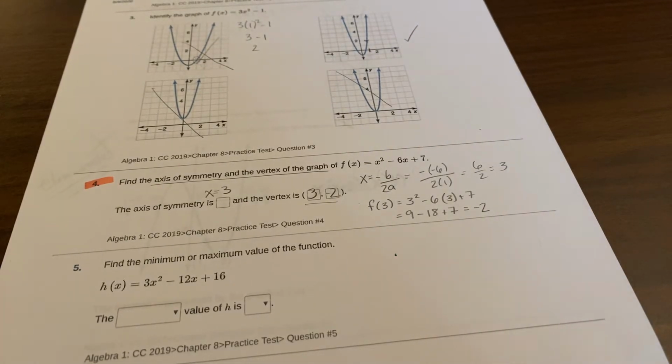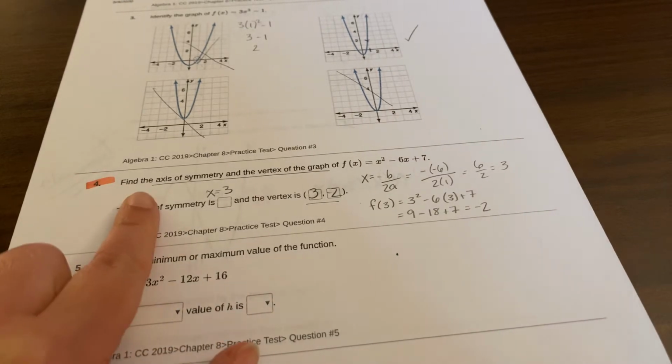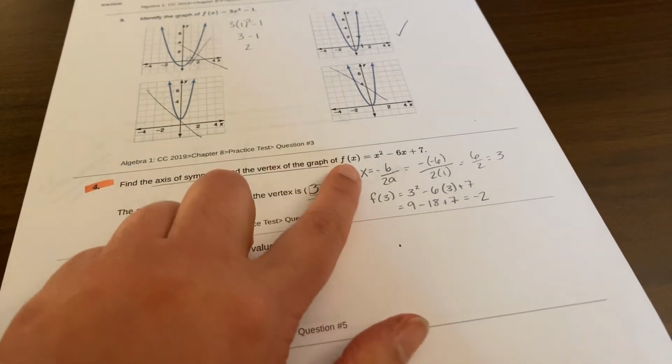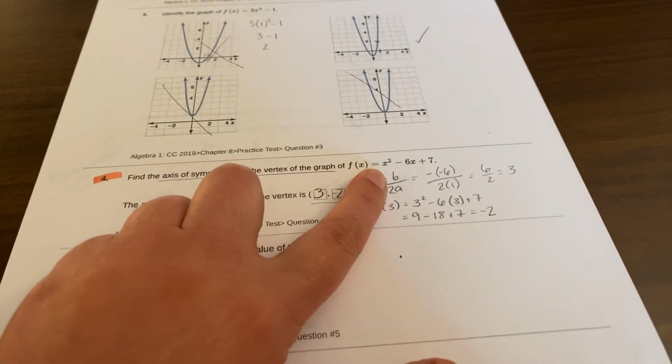I wanted to go over a few questions from the practice test before you take your test tomorrow. So here are a few of the questions. Find the axis of symmetry and the vertex of the graph of f of x equals x squared minus 6x plus 7.